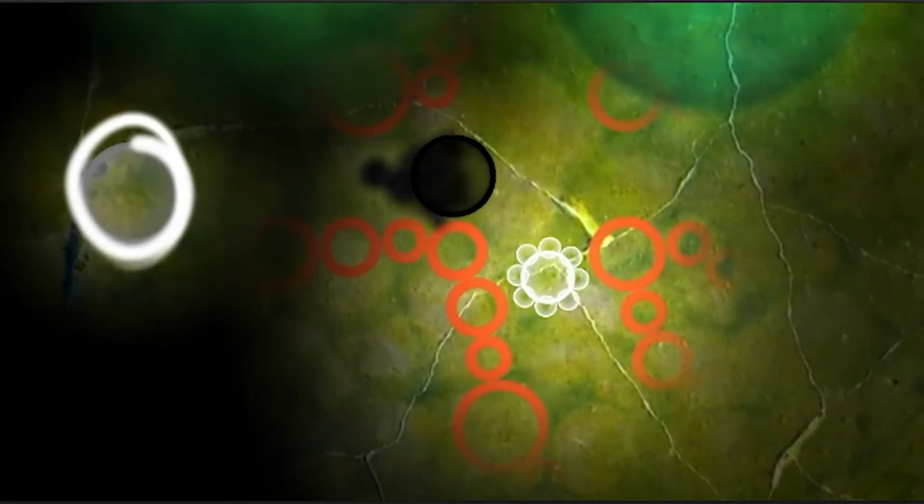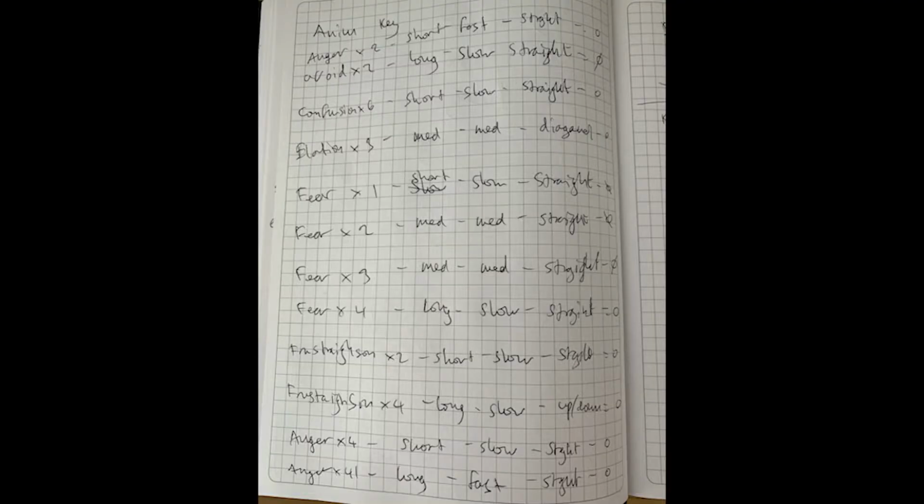So it's whether or not it's short, medium, and long distance, whether or not it's slow, medium, or fast speed, whether or not it goes in a straight line or it has more elements to it rather than just back and forth or up and down. And also, critically, whether or not the animation starts at position 0.